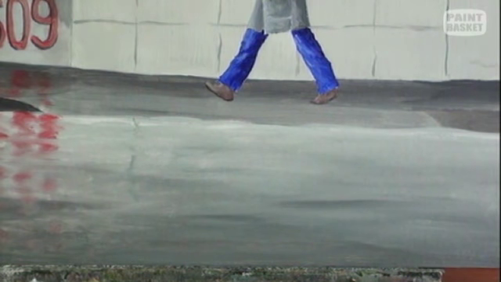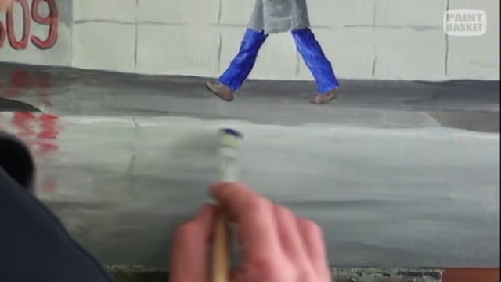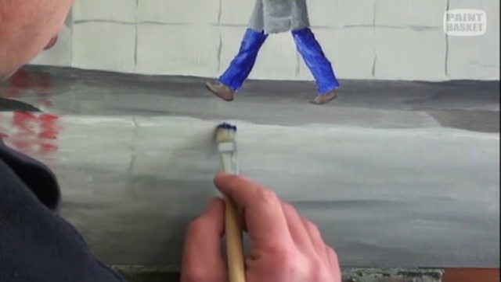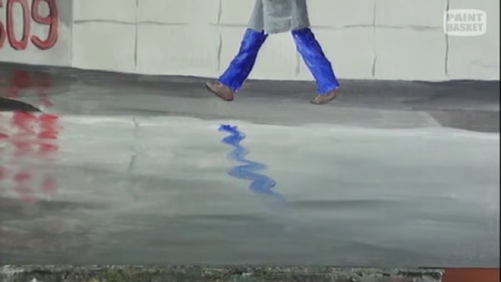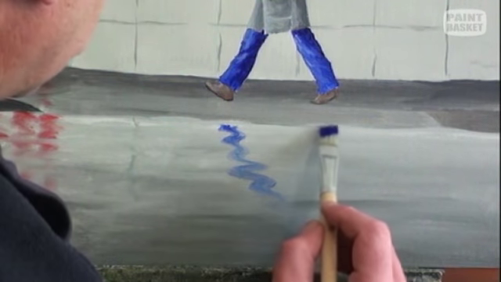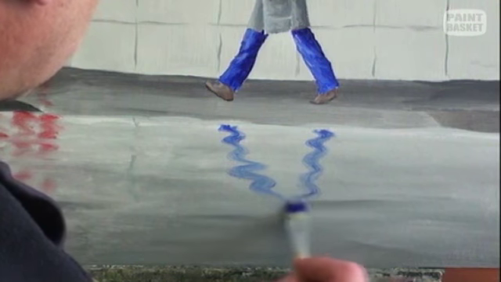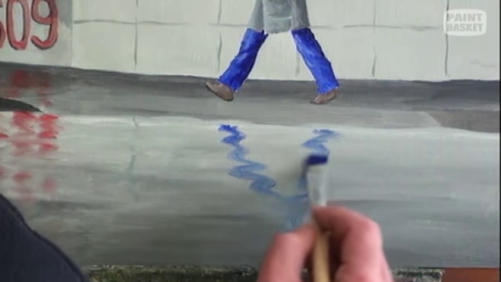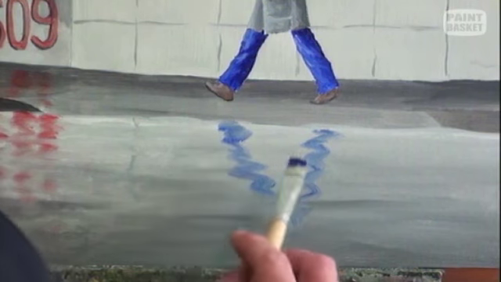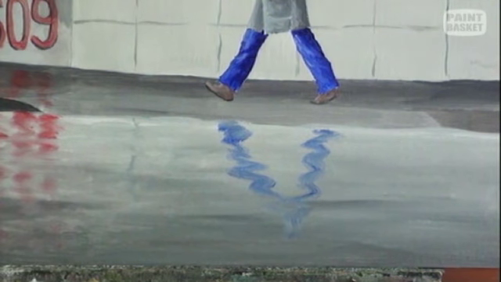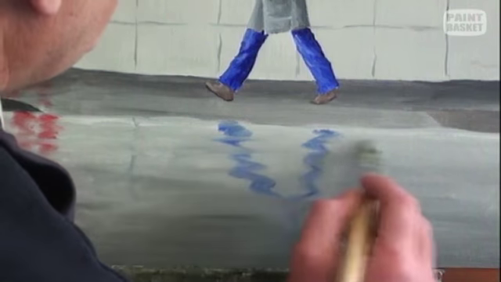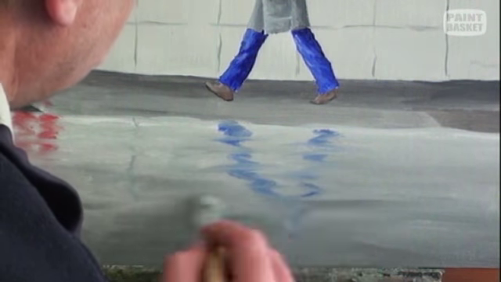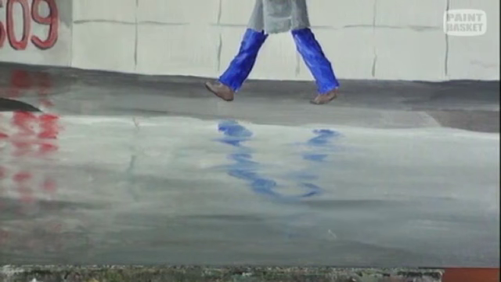Okay, so I'm picking up a little bit of French ultramarine now. And now remember it goes this way, so we're going to do a bit of a mirror, so they sort of come together. So again, I'm trying to get it more intense close by. Use some of the road color, just mash up that line that you've put down there. There, like that.